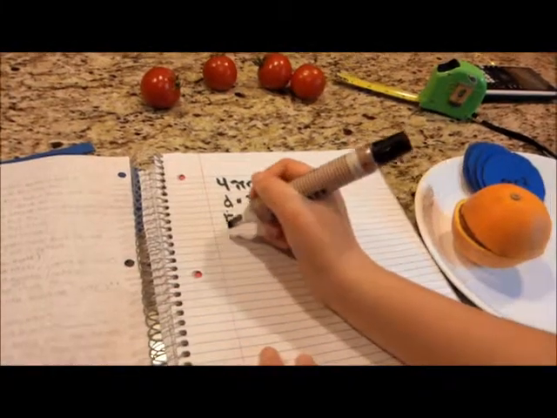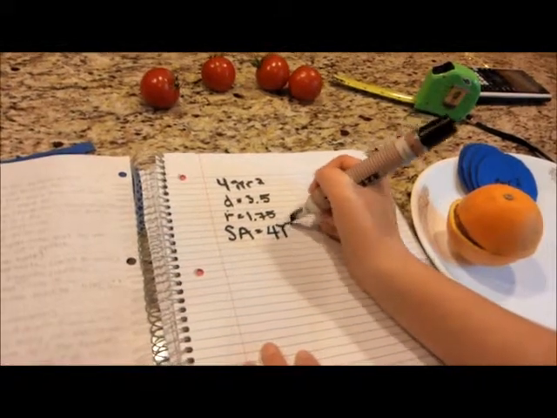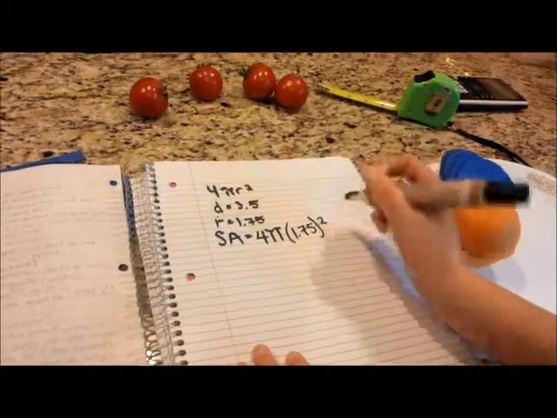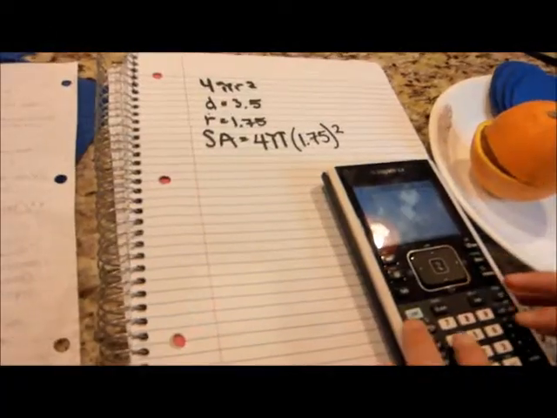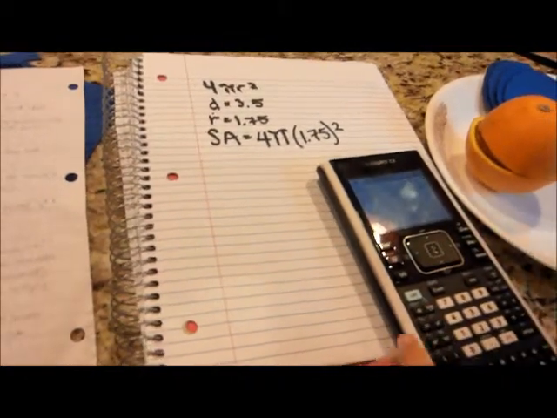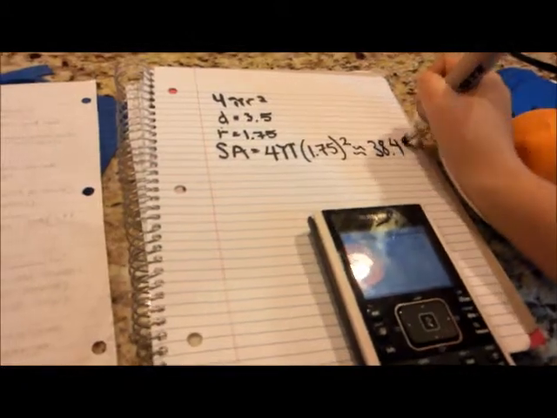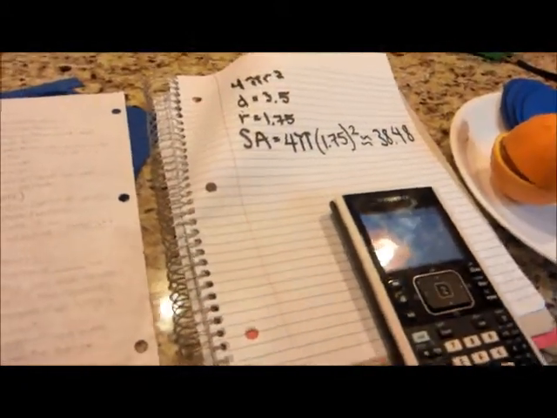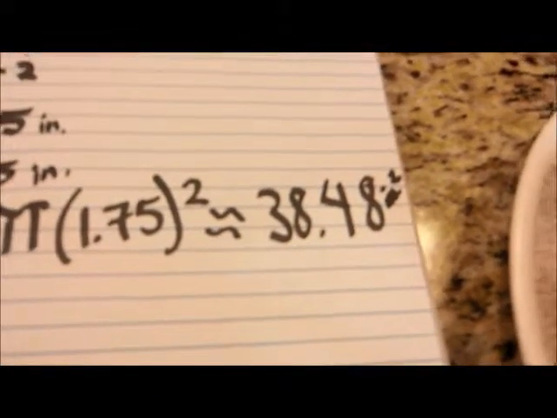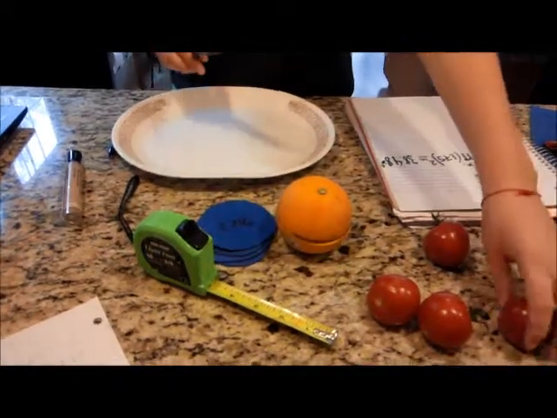So the surface area must be 4 pi 1.75 squared. That's right. That means the surface area is 38.48 inches squared. Now do the same thing with a tomato.